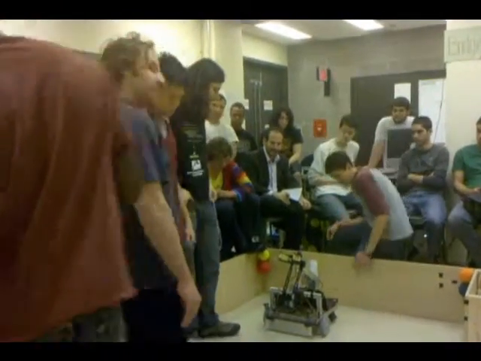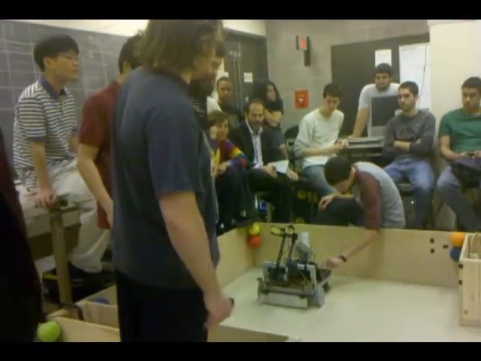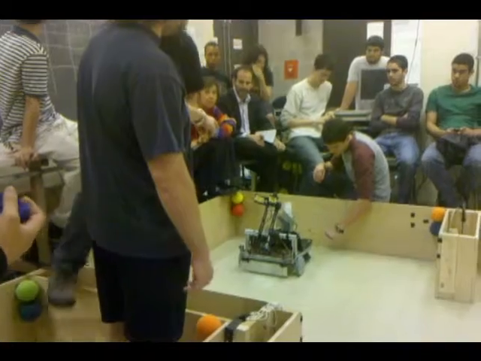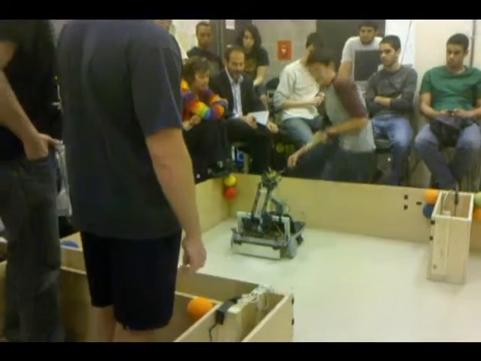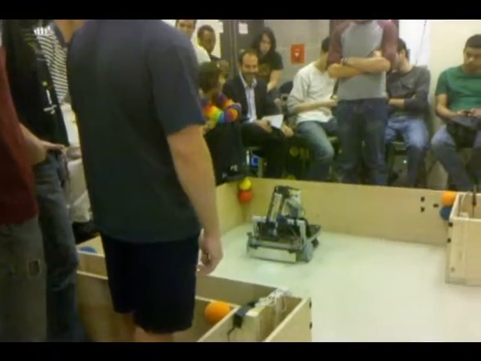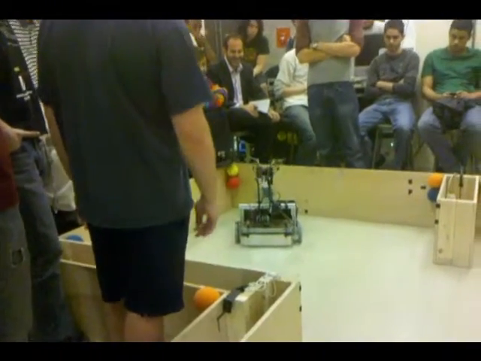Give it a run. Our hardware is designed to take one block at a time from the claw that you'll see, and dump it into the vertical chute, very similar to the first team also.